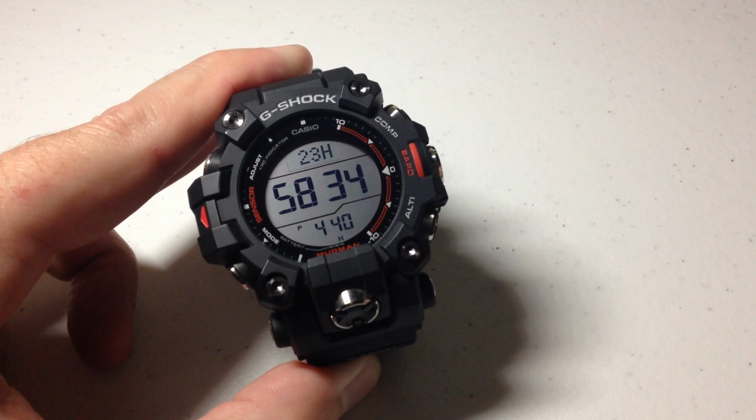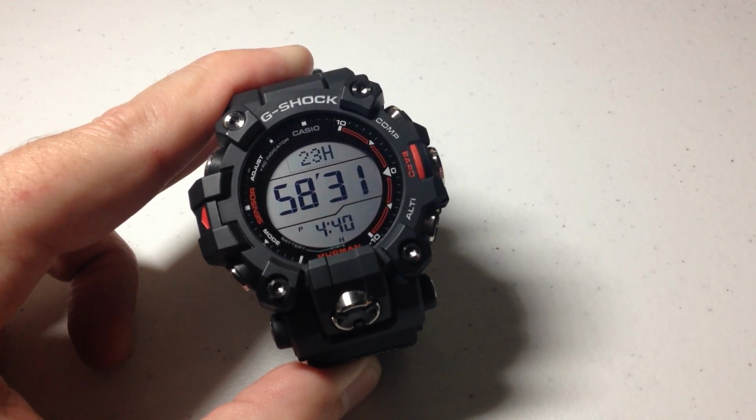Pretty simple stuff. Just a quick look at the countdown timer mode on the GW-9500 watch.